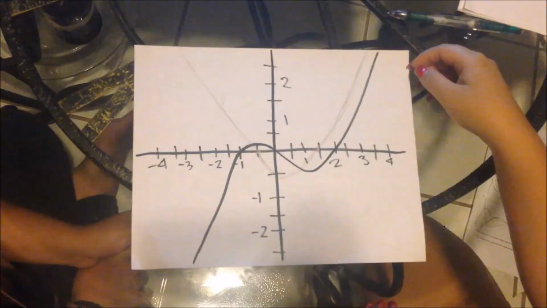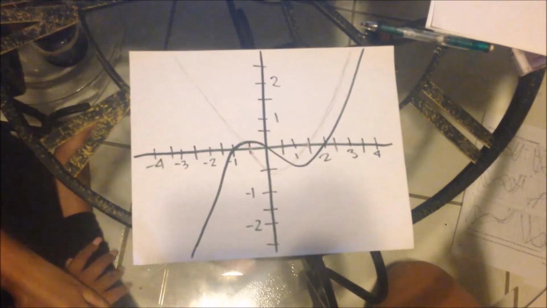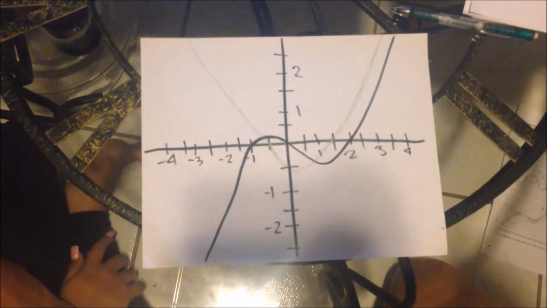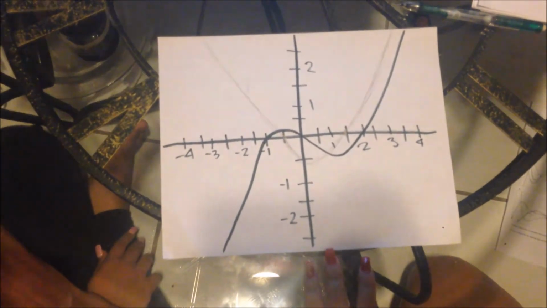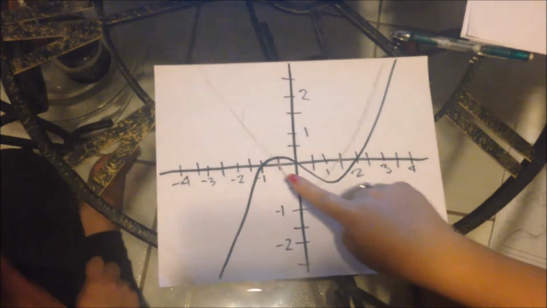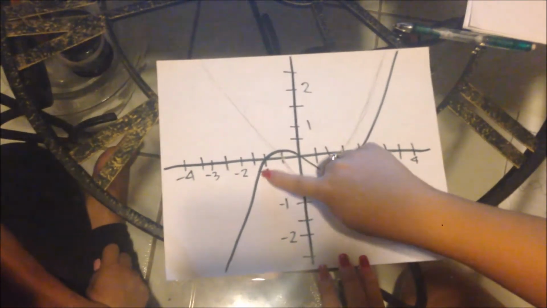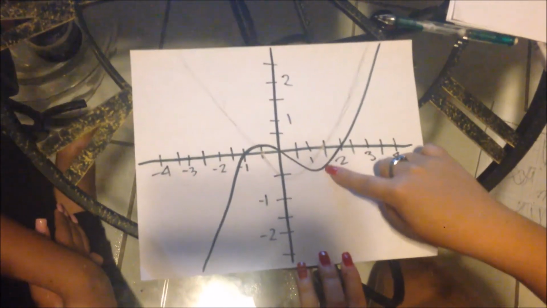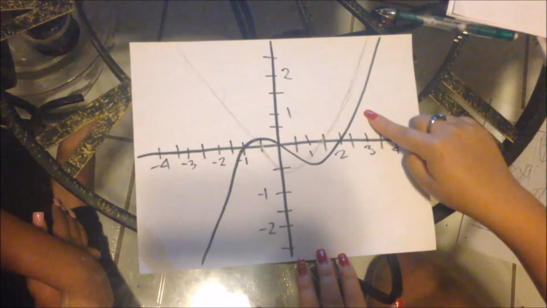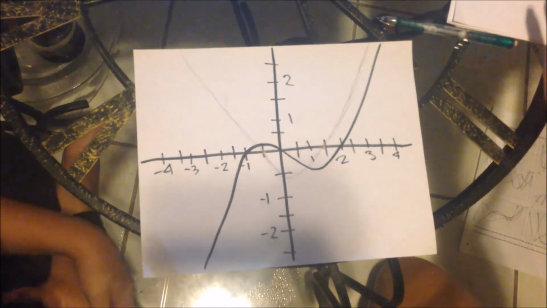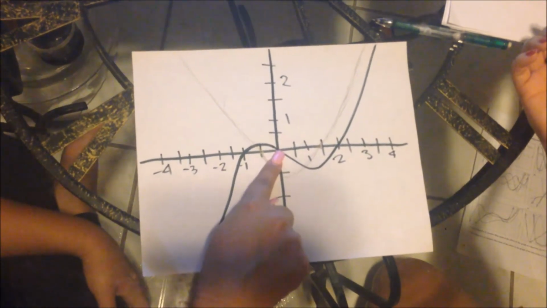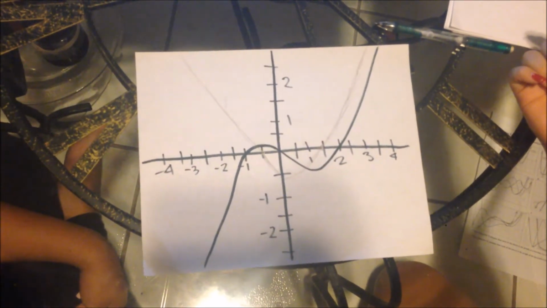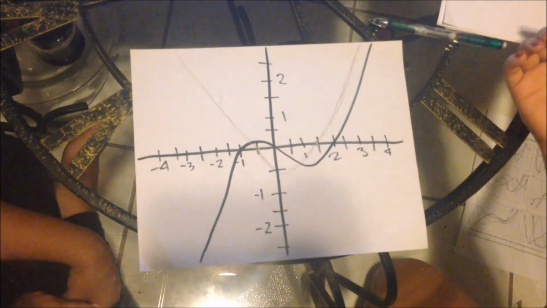Okay, I got that. So now we're moving on to local maximums and local minimums. So a local minimum is anywhere where the derivative changes from negative to positive. So there will be a local minimum at negative 1. So you can see right here it's changing from negative to positive. And then at x equals 2 because it's changing from negative to positive. So where would there be a local maximum? Right here. Why? Because it's where the derivative is changing from positive to negative? Correct.